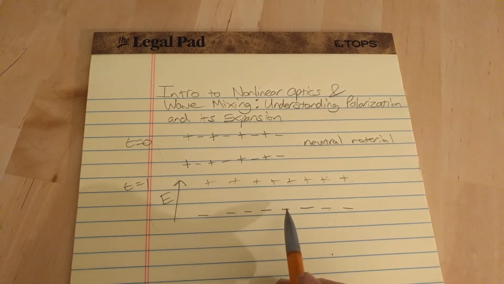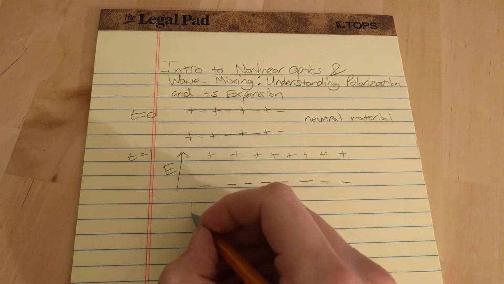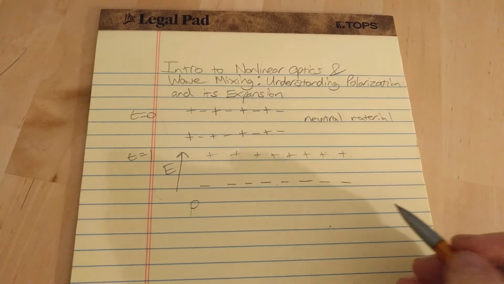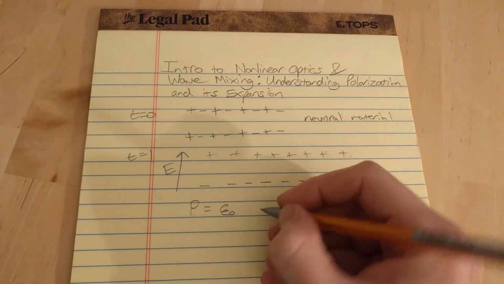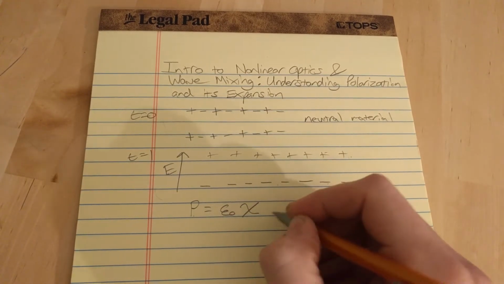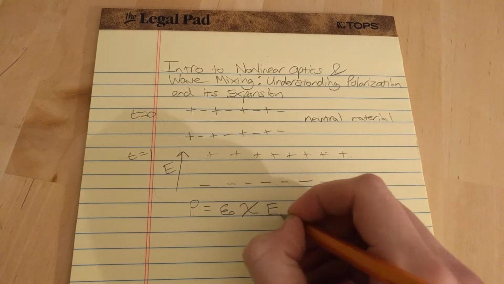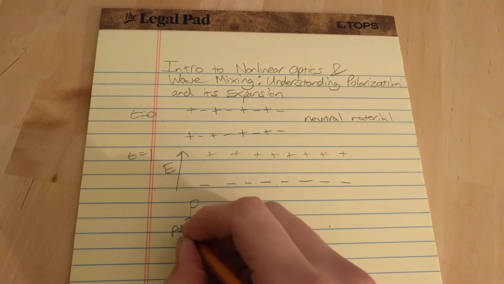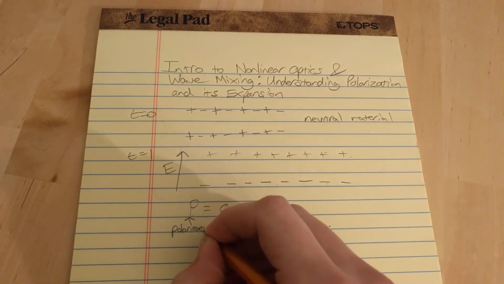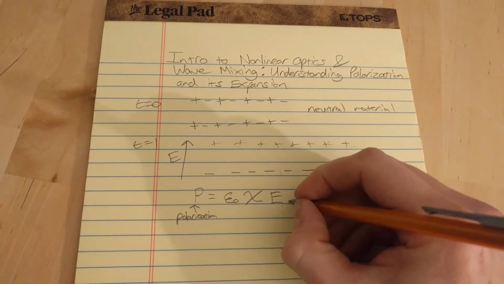So most of the time, the material polarizes linearly, and that's described by the polarization P is equal to epsilon naught times chi, where chi is the electric susceptibility, times the applied electric field. So P is the polarization, and that's the response of the material to the applied electric field.